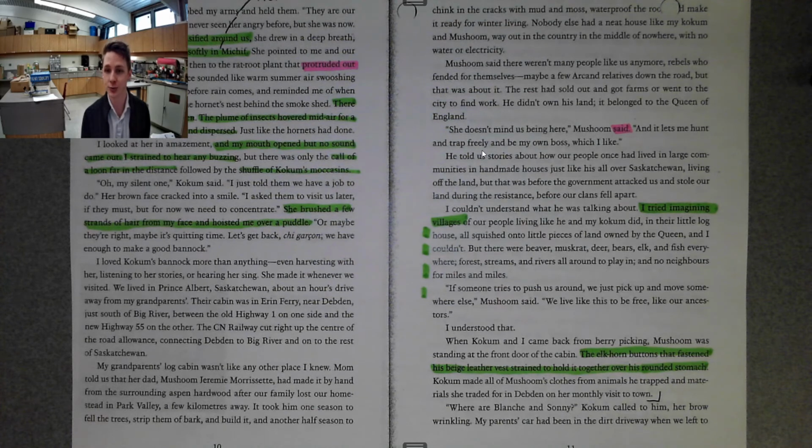Kokum made all of Musham's clothes from animals he trapped and materials she traded for in Debden on her monthly visit to town.